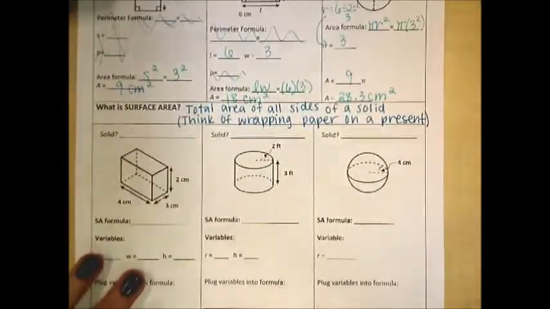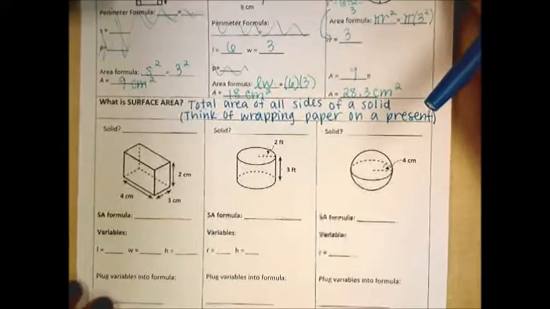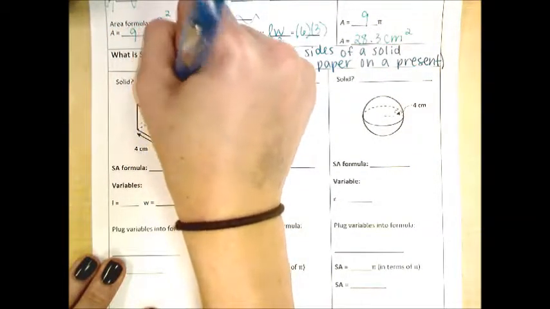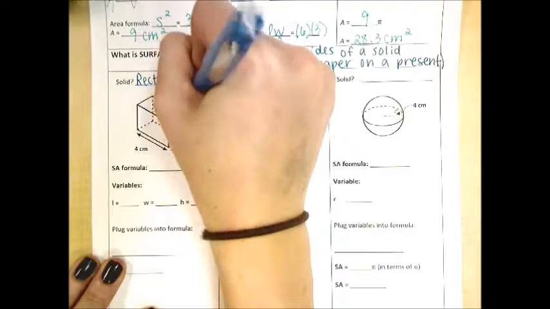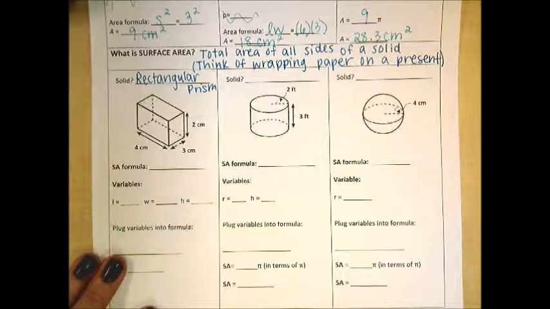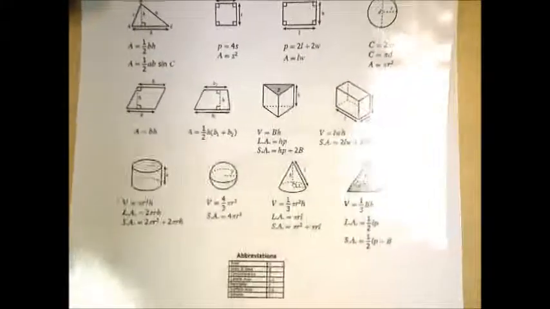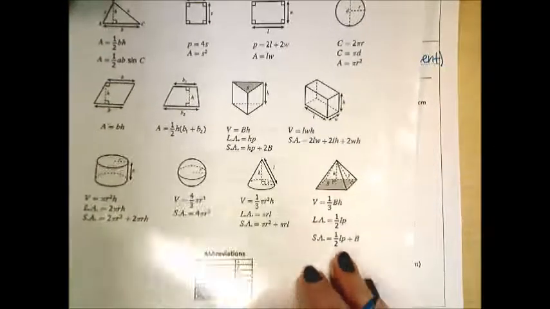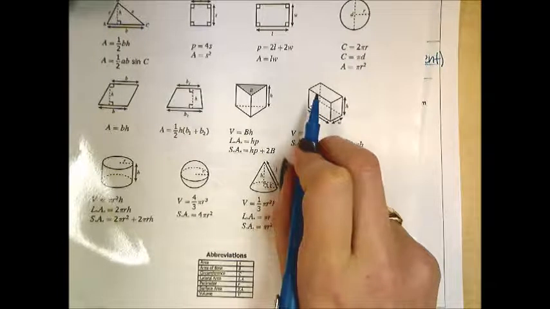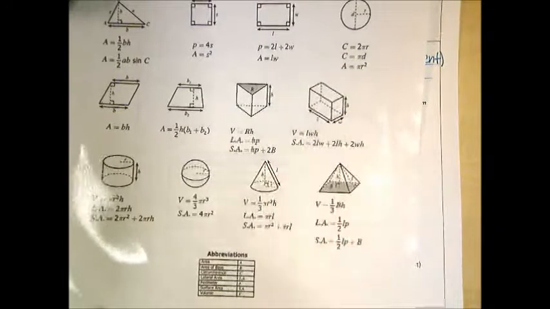Alright, so let's look at how much wrapping paper is on all of these different solids. So luckily we're only going to look at surface area for just a few of the solids we learned about last class. First up we have that rectangular prism. You're going to see this guy all the time. So our rectangular prism, again, we've got that formula sheet you'll be able to use. So your surface area formula is a lot longer than it is for volume, but that's because we have to add up all the areas of all the different sides.